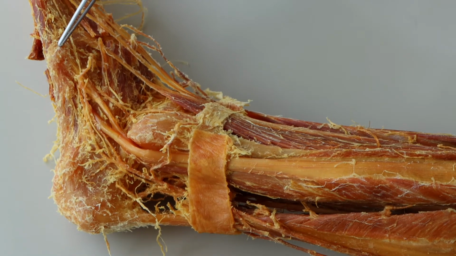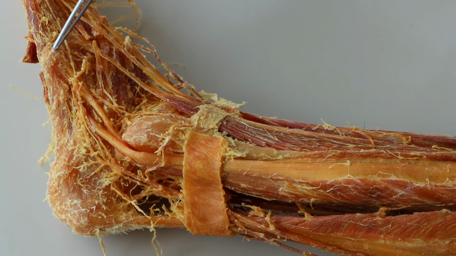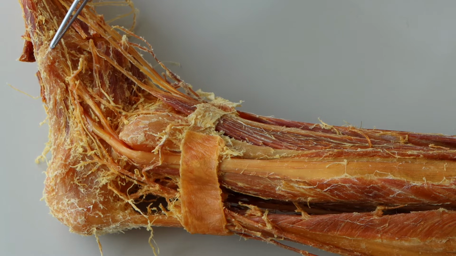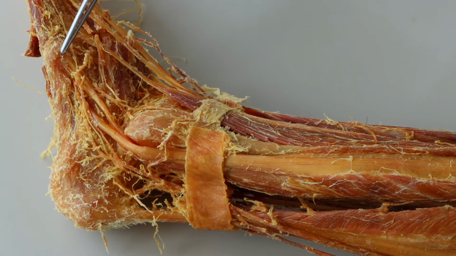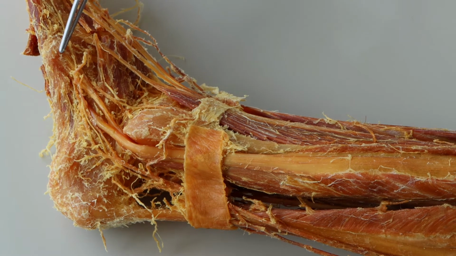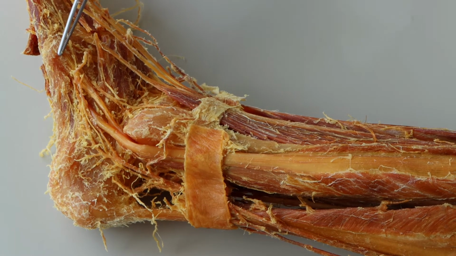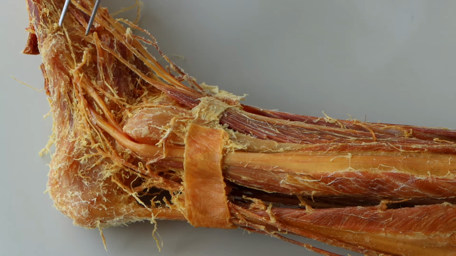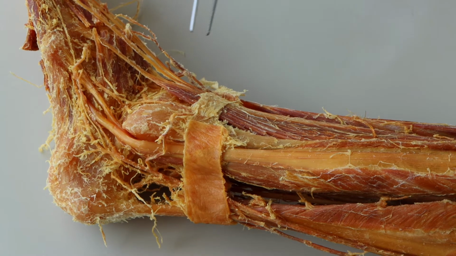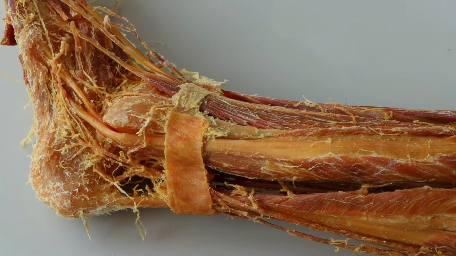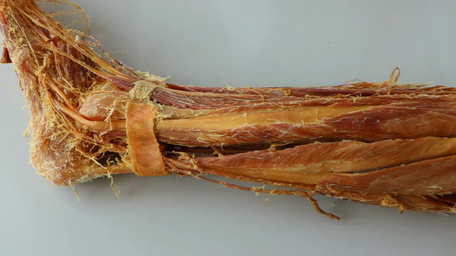If you remember, at the base of the fifth metatarsal bone, we have the tuberosity of the metatarsus quinti, and here is the place for the insertion of the musculus fibularis brevis. The function, again the same, is pronation, plantar flexion and abduction of the foot, and the innervation also is the same, the superficial fibular nerve.